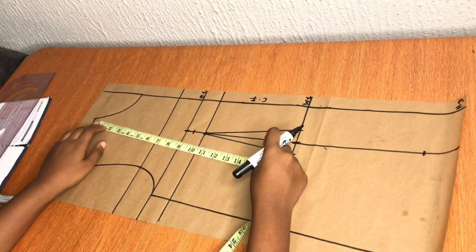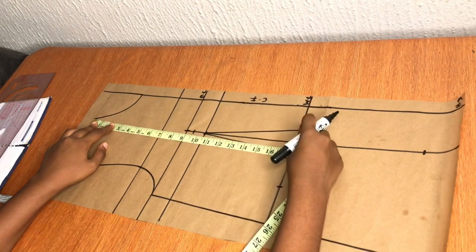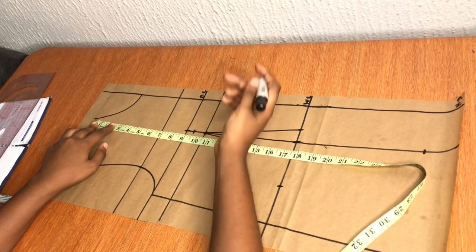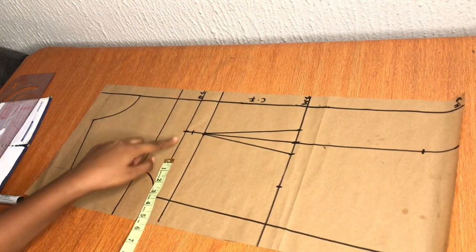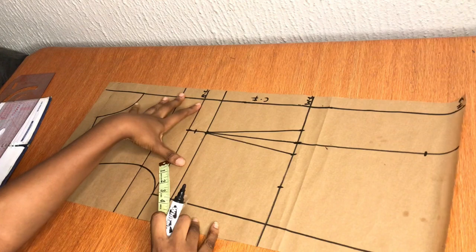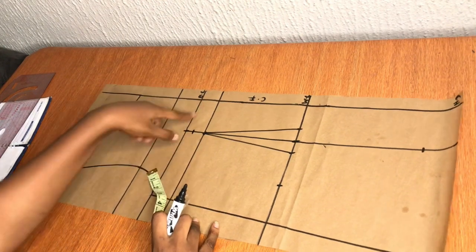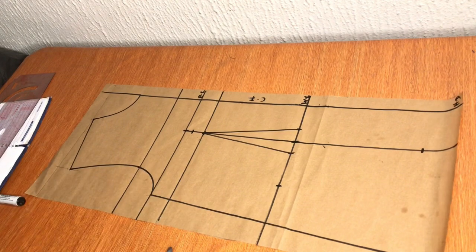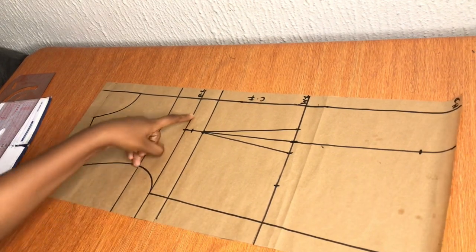Now for my top line, I'm going to mark down my shoulder to nipple measurement, and mine is 9.5. Yours can be directly on your bust line. If yours ends on your bust line, that's okay, but mine didn't end on my bust line, mine ended here. So it depends on the type of bodice pattern you're using, so anyone can work.